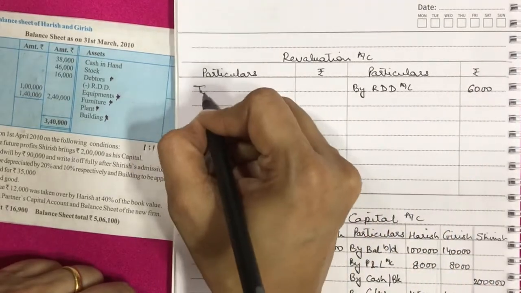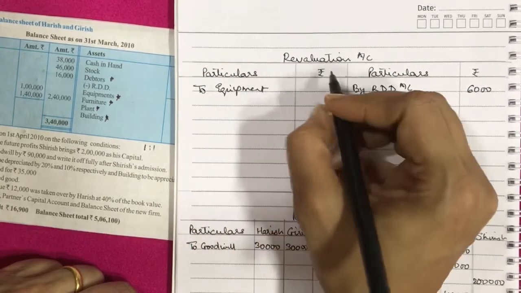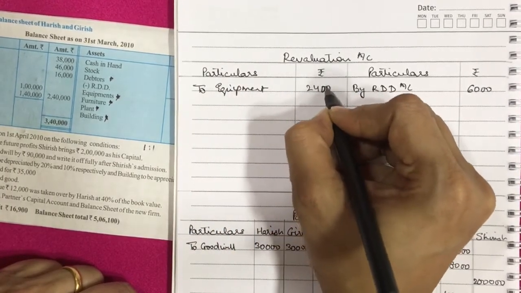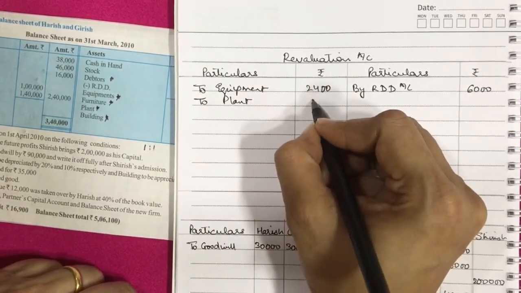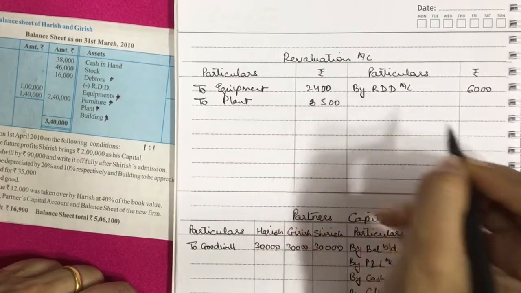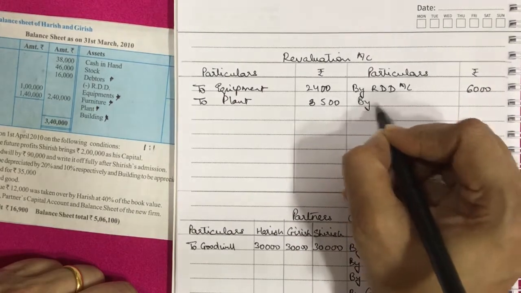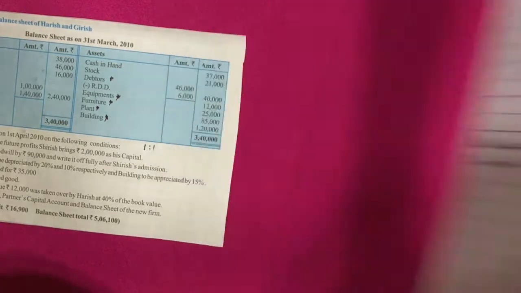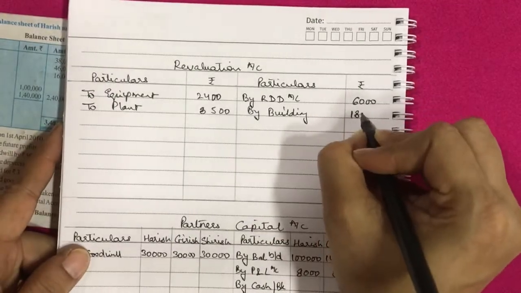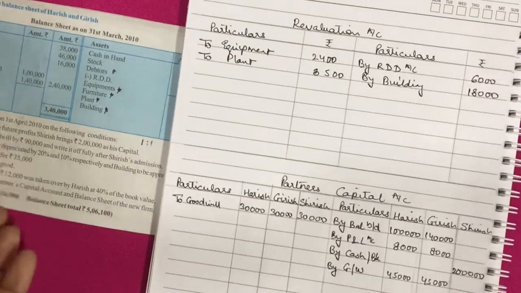So you write to equipment. How much? 2,400. To plant was 8,500, and we had building also. By building. How much was building? 18,000. So write down here 18,000. All right, anything else remaining? Let's check.